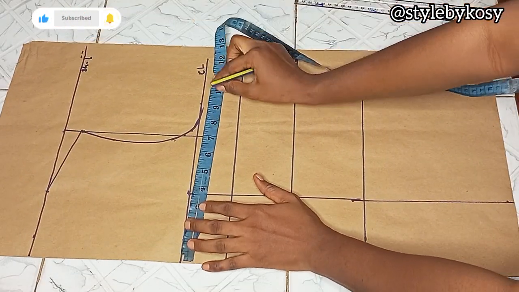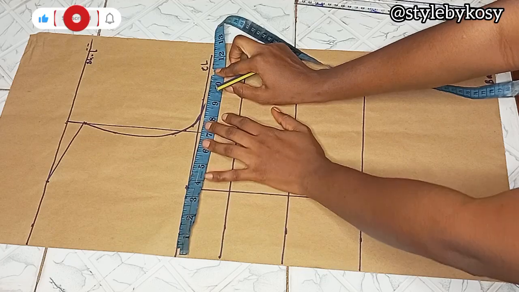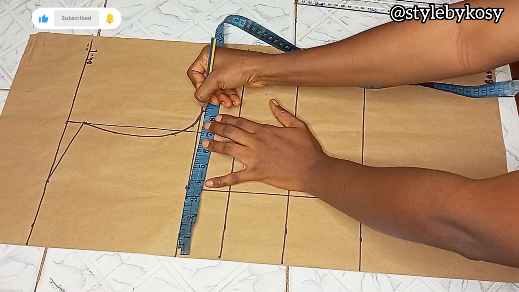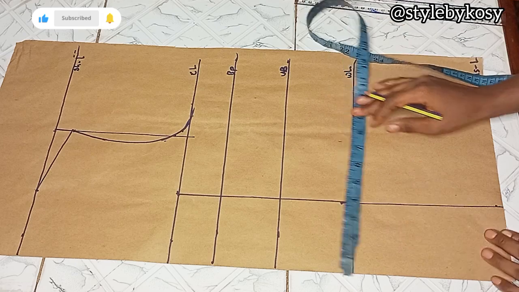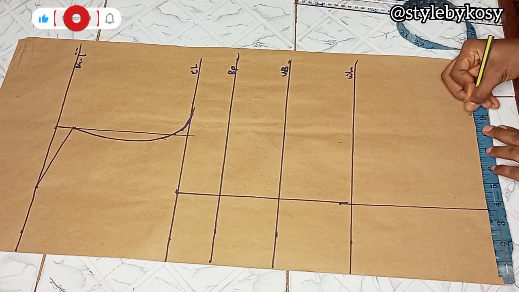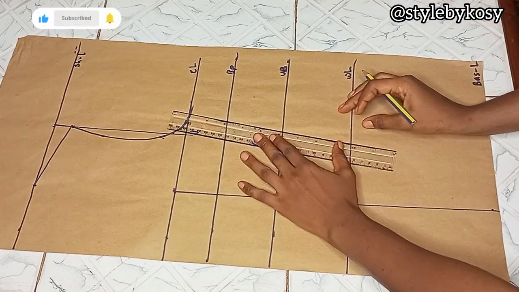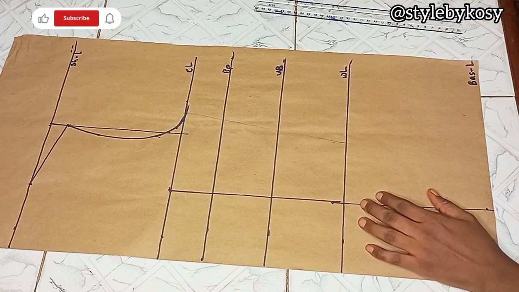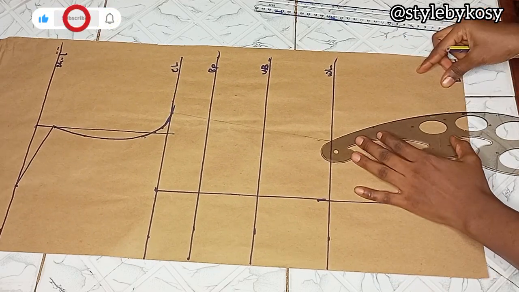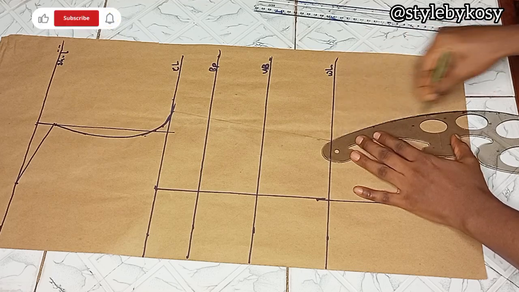I'm going to include my body measurement. I will include quarter of my bust measurement with my pencil. I did not add allowance. At the waistline, I'll mark quarter of my waist measurement. I did not add allowance. At the hip line or basque line, I add quarter of my hip measurement without including any allowance. After connecting my shape, as you can see me doing here, this is what I have.